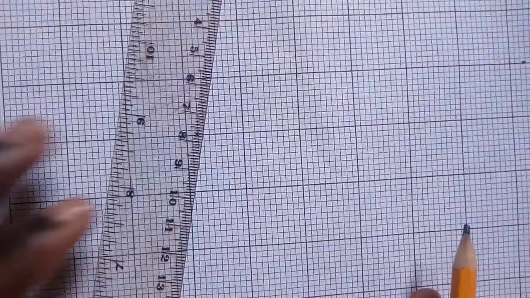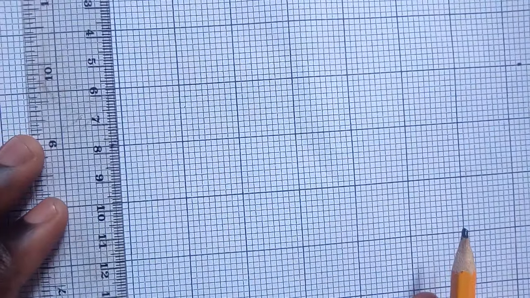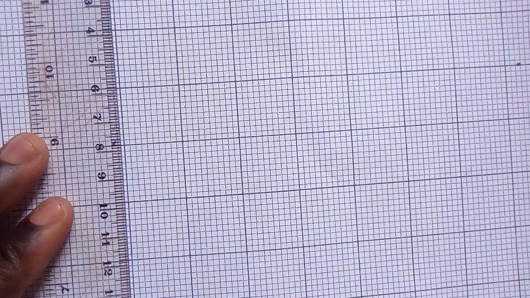So we'll make our Cartesian plane. Hopefully you'll be able to see what I'll be doing here.